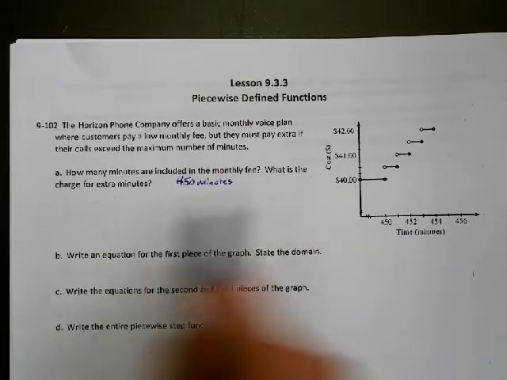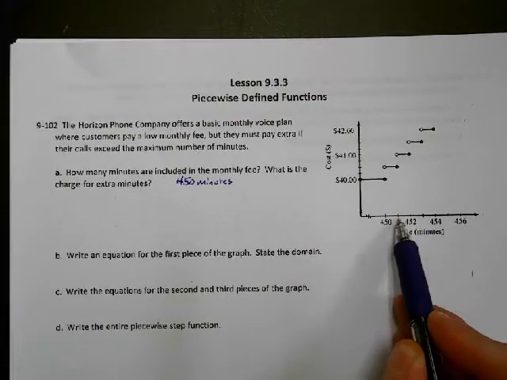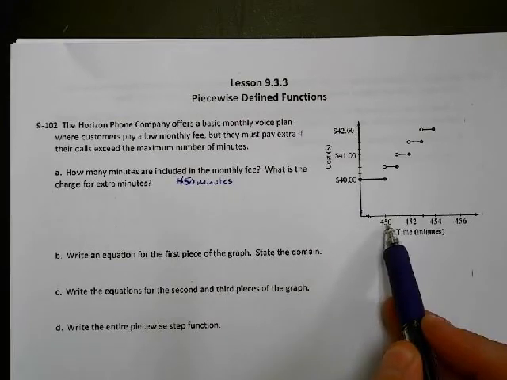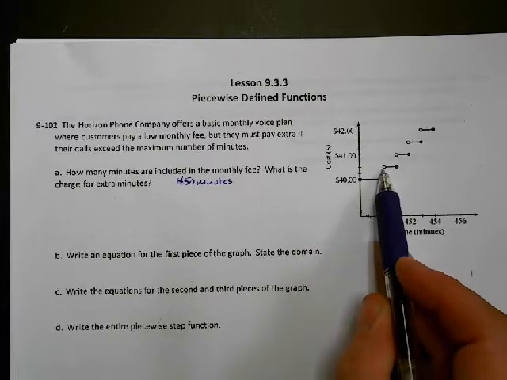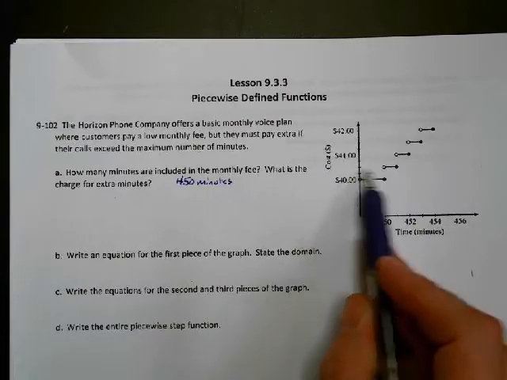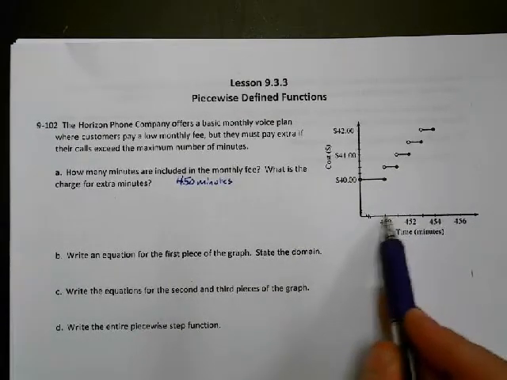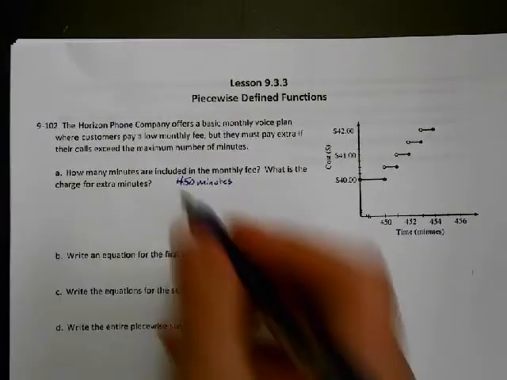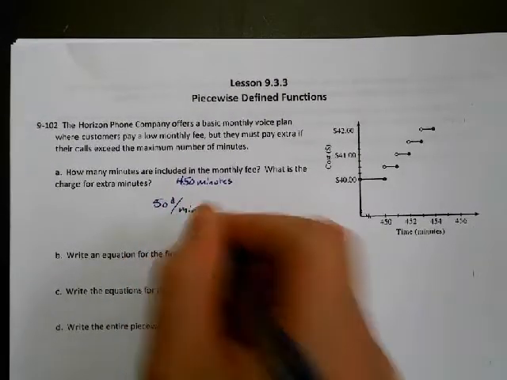What is the charge for extra minutes? Okay, so here this is 450, this is 452, this must be 451 right here. So up until 450, we're still $40, and then the price jumps, and this is 41, so this must be $40.50. So the price jumps there for a minute. So for this minute right here, it looks like it costs 50 cents per extra minute. So we're going to say 50 cents per minute.